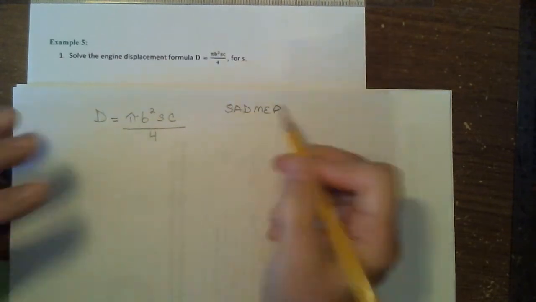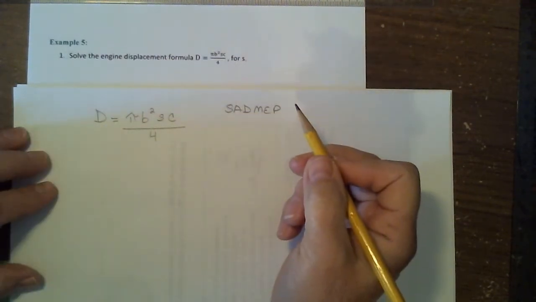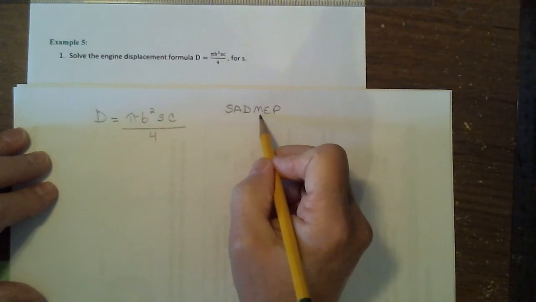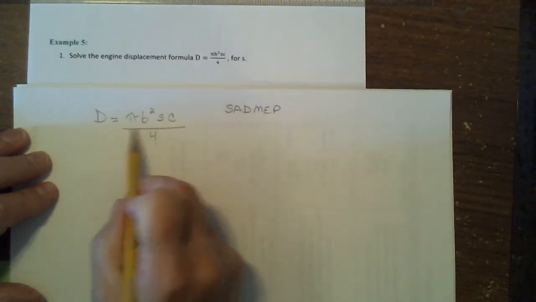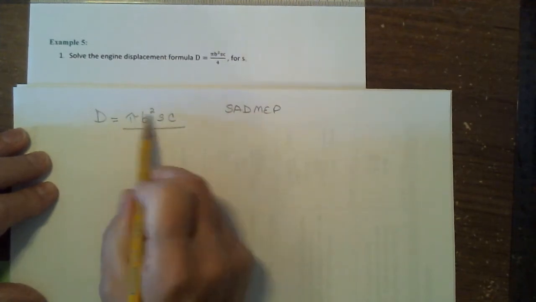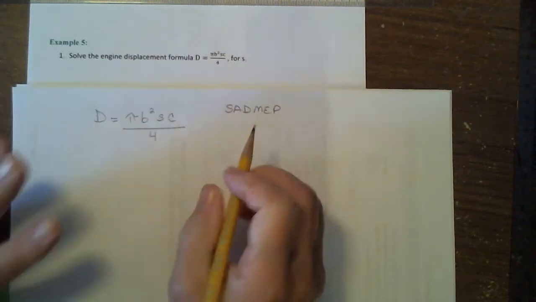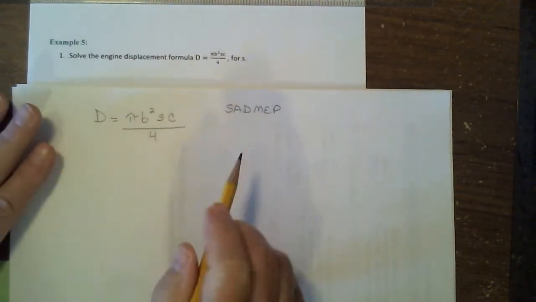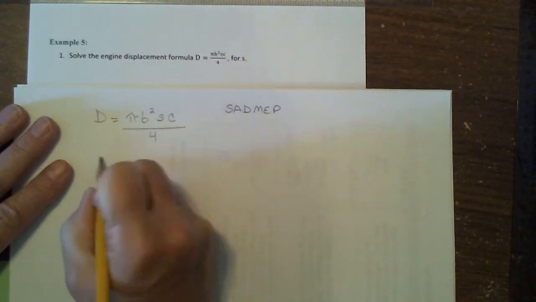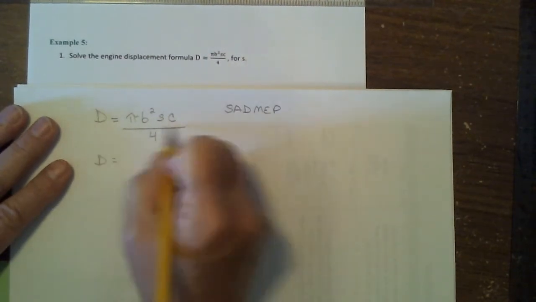And once again, any subtraction or addition going on? Nope. How about division and multiplication? You bet. I've got division going on, and I got some multiplication going on. And I don't like fractions. Remember, nobody likes fractions. So we're going to clear out that fraction. And we're going to undo the division.